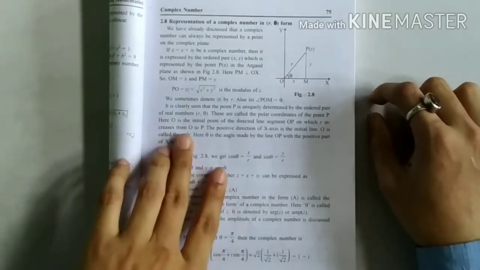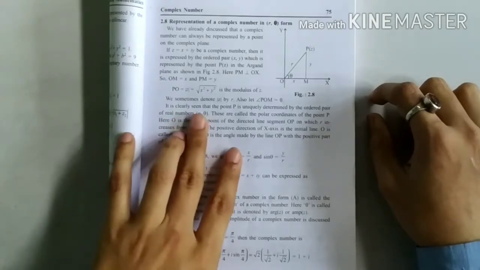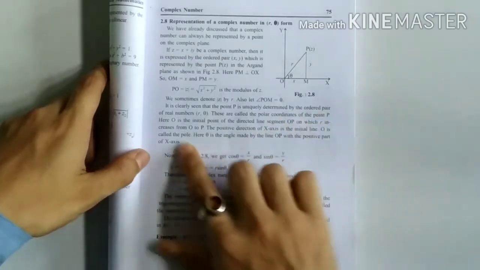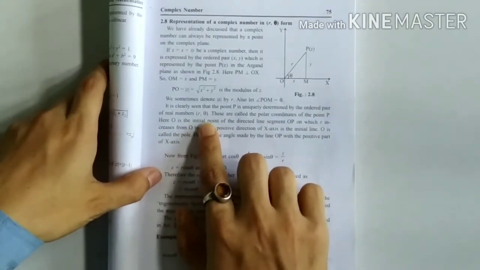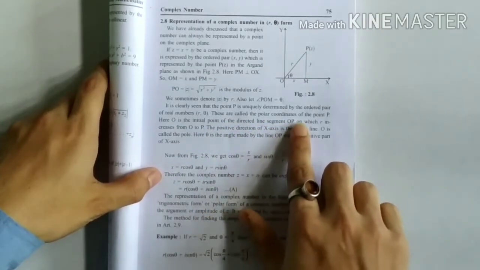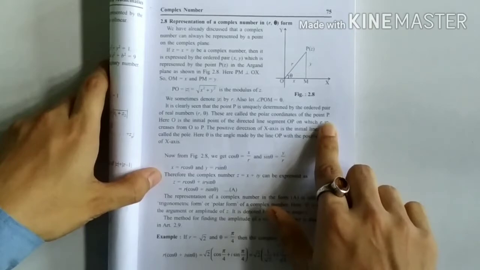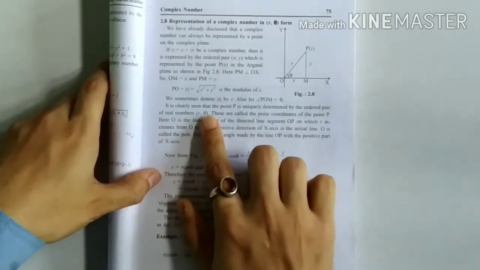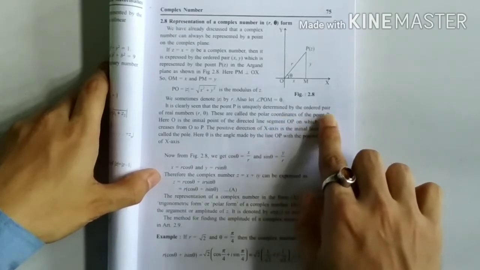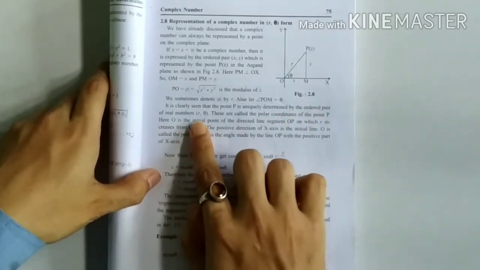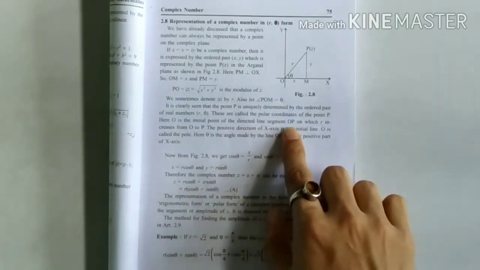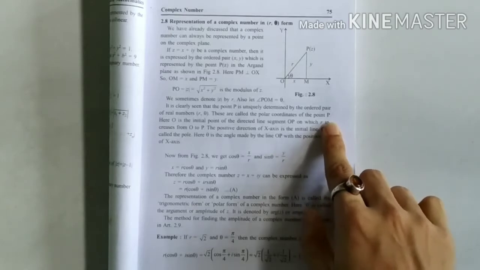It is clearly seen that the point P is uniquely determined by the ordered pair of real numbers r, theta. These are called the polar coordinates of the point P.